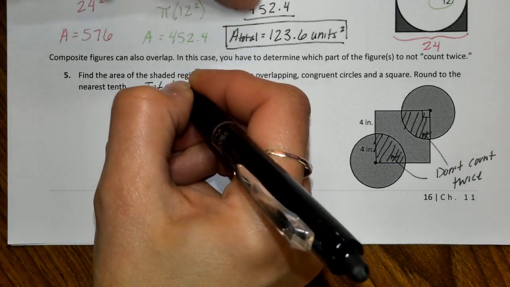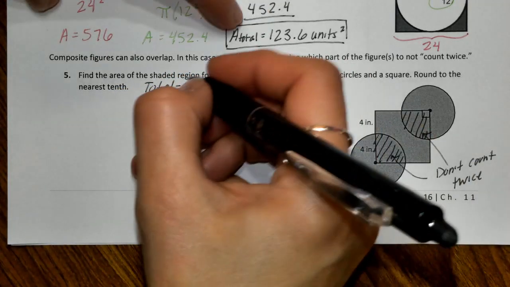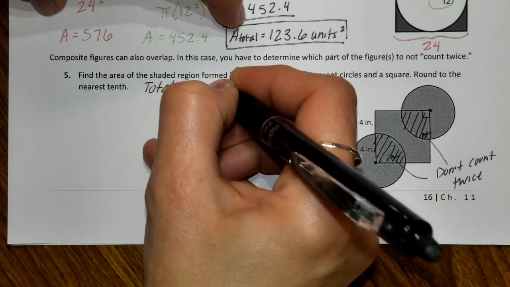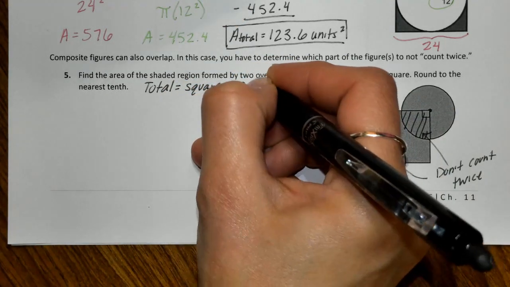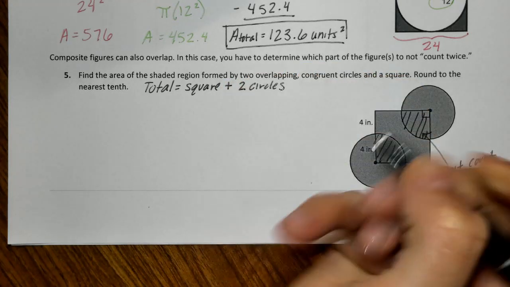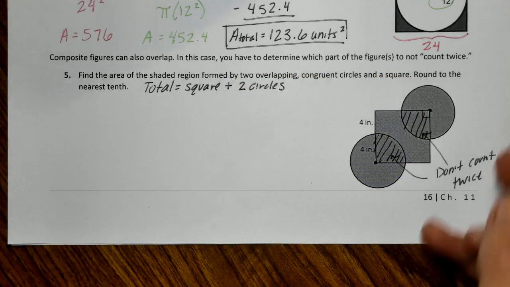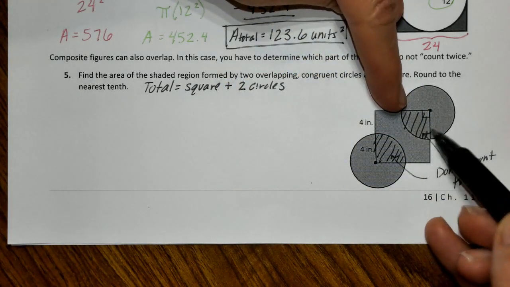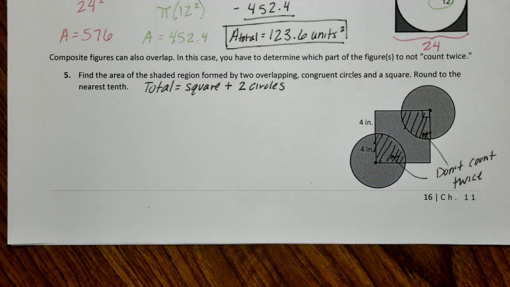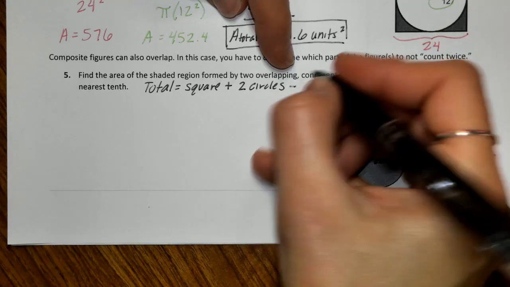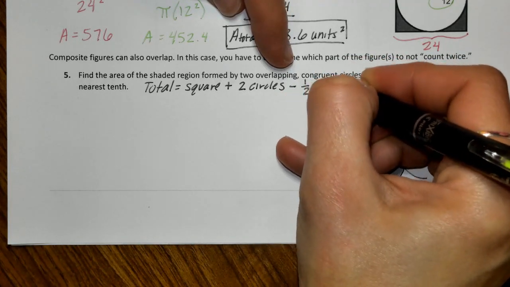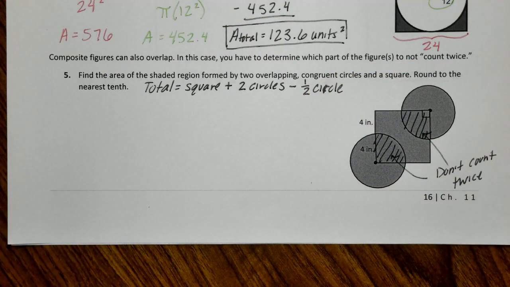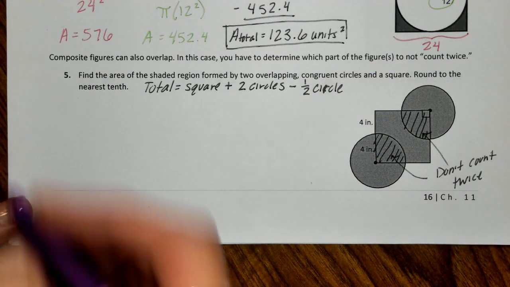The total surface area of what we want. We're going to take the area of the square that we can see in here. We're going to add 2 circles, okay, because we've got 2 of them. Once we do that, these shaded where I drew the lines in, we have to take that away, okay? So we're then going to subtract a semicircle or a half circle. We'll see exactly how this is going to work. Let's go ahead and start. Square.